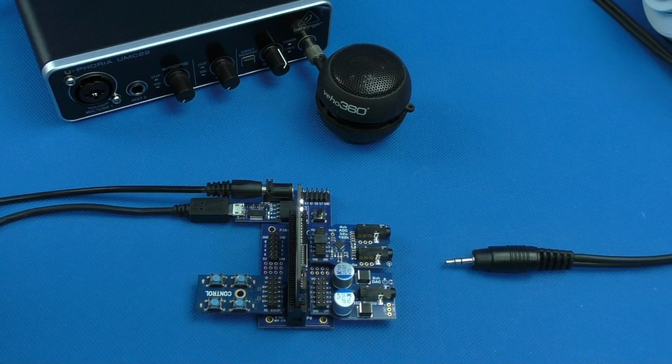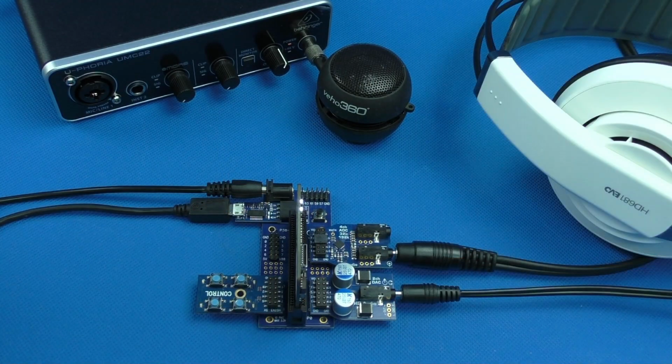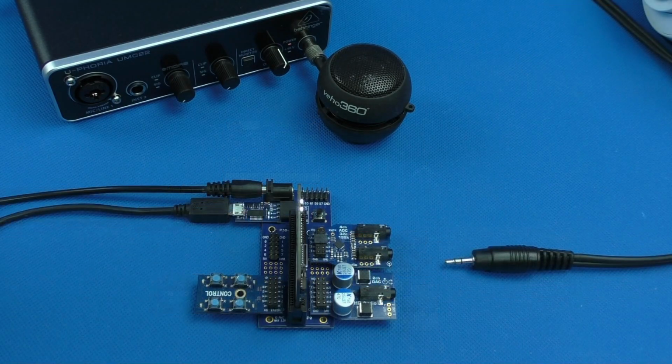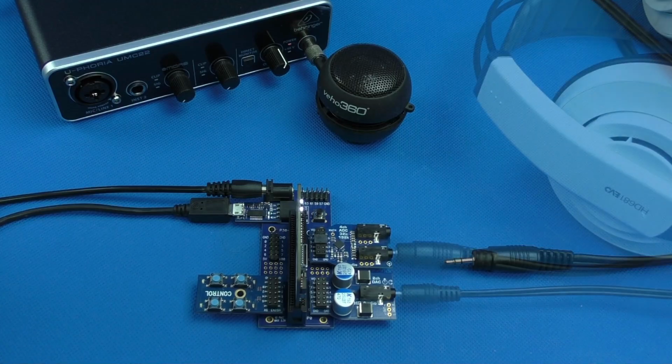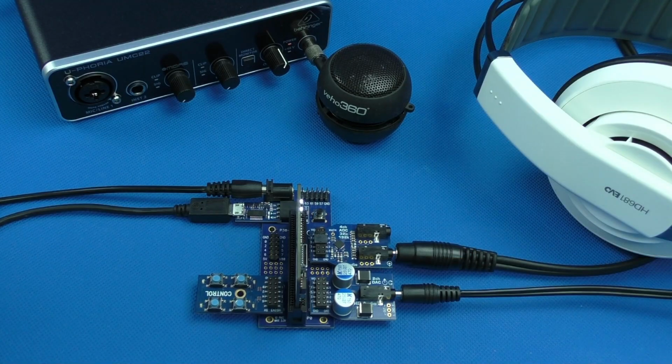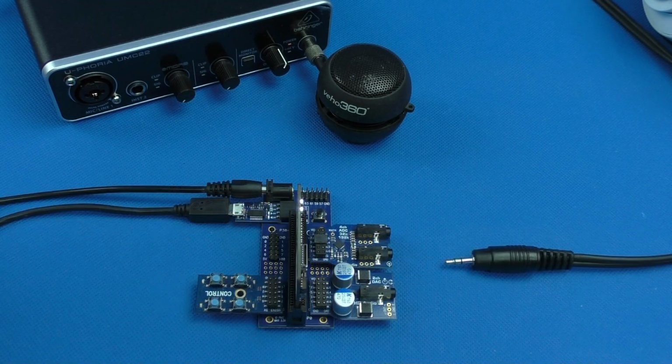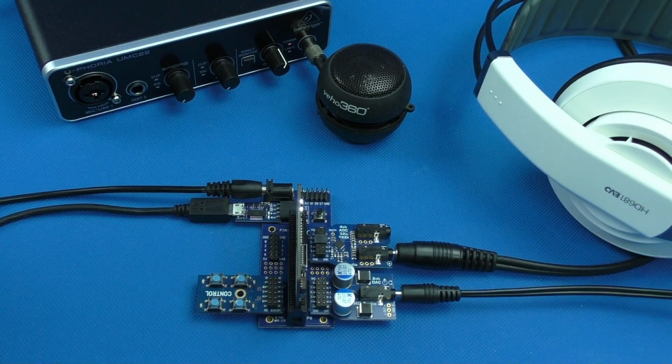So let's just have a look at how that all plugs together and the other parts we've used. I've used the mini breakout board here, the P2 mini breakout board. You could use the larger breadboard, of course. I'll list all these parts in the QuickByte anyway. I've used the standard P2 Edge module. I wanted the demo to work on that, but it'll also work on the RAM edition as well.